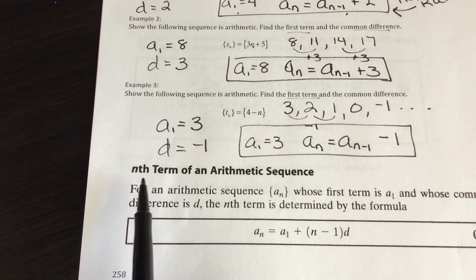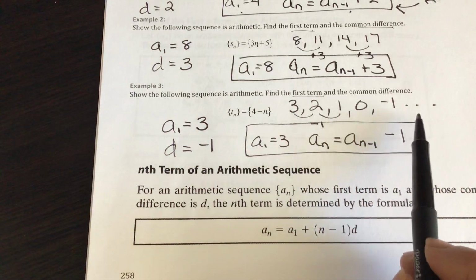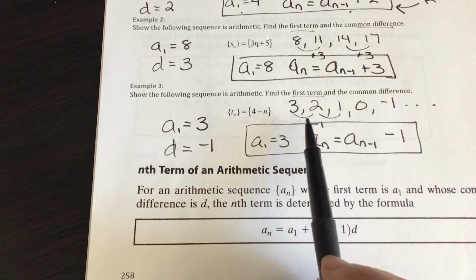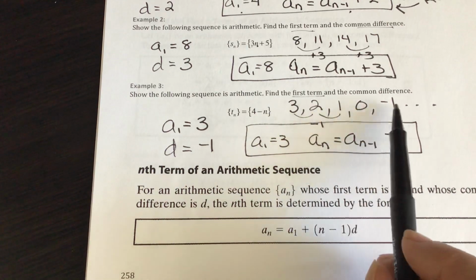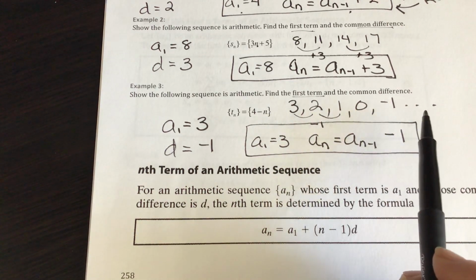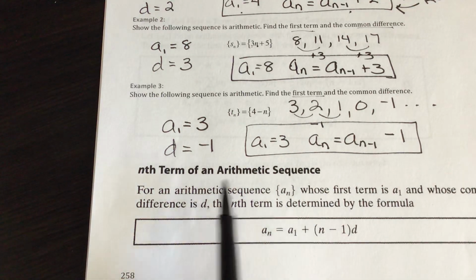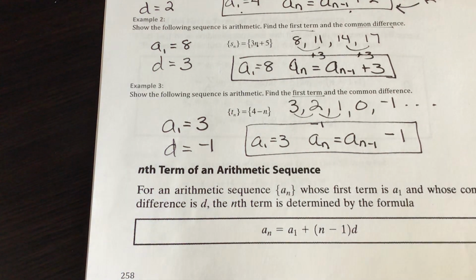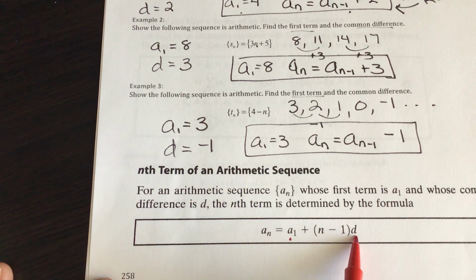Now, sometimes it's not to our benefit to make a list of numbers. Let's say I wanted to find the 23rd term. I don't want to have to make a list of 23 numbers and do all that calculating to be able to find that. So we do have a formula that lets us just plug in the term that I want to find as long as I know the first term and the common difference.